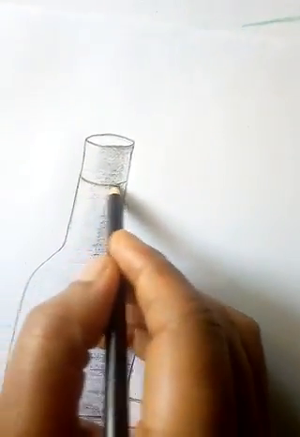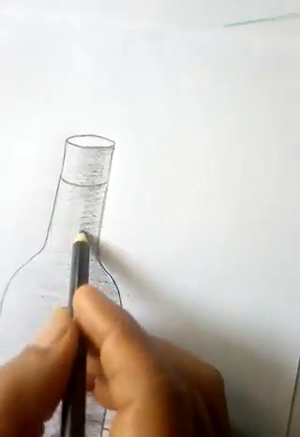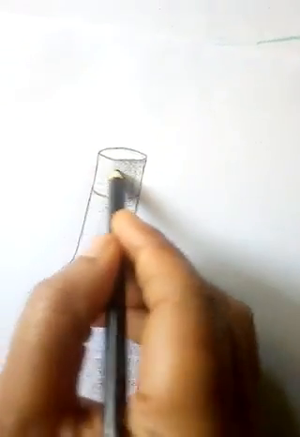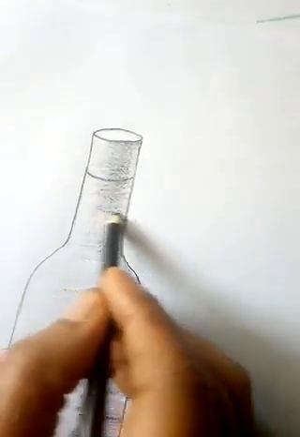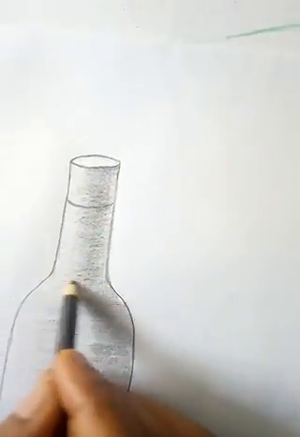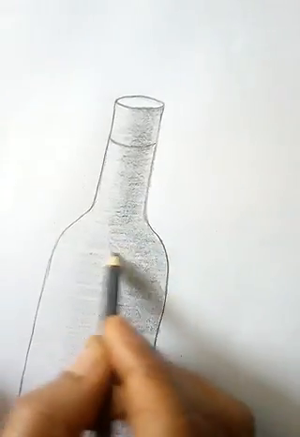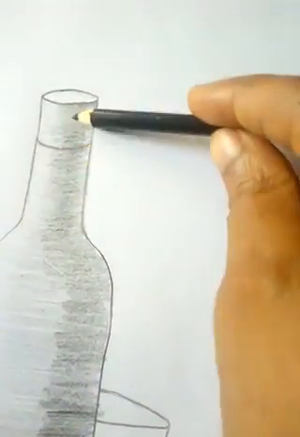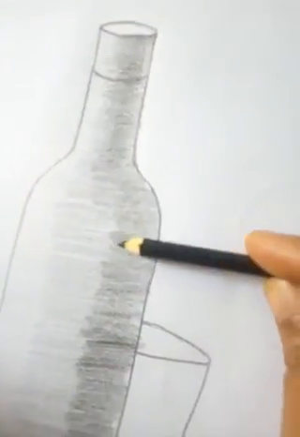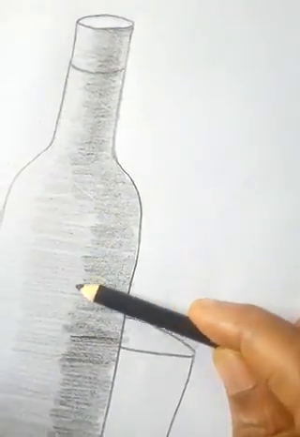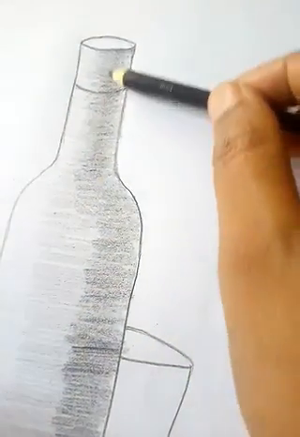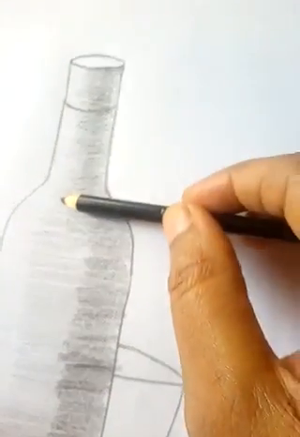Now I want you to notice the difference. Can you see the difference between here and here? The line here is still very conspicuous, but here is almost invisible.